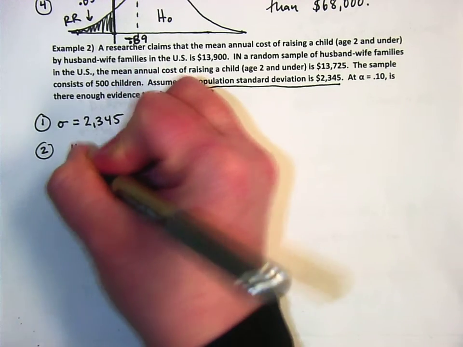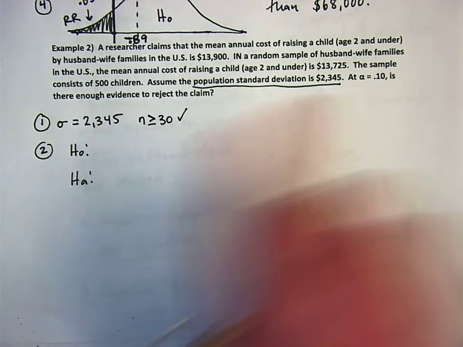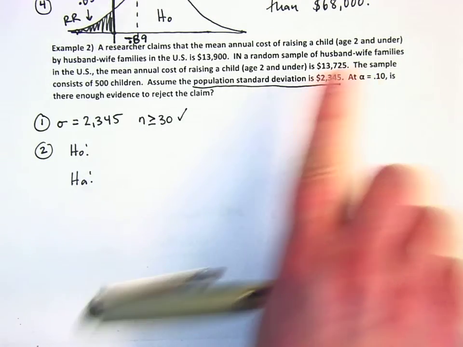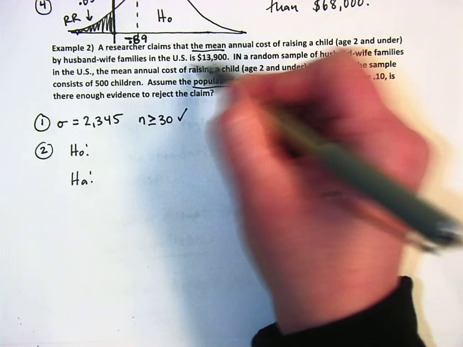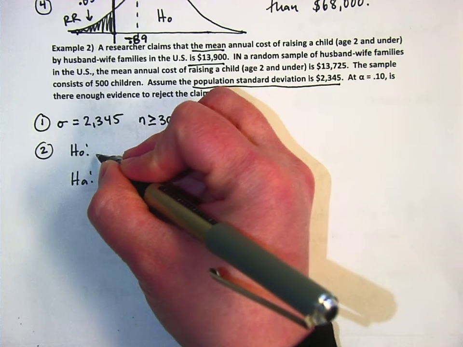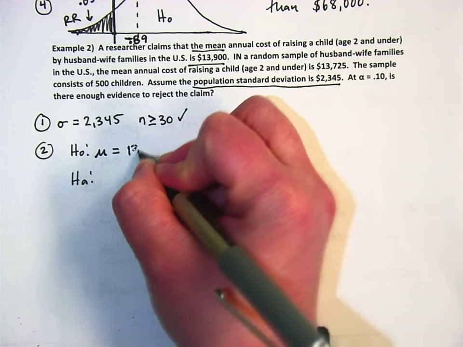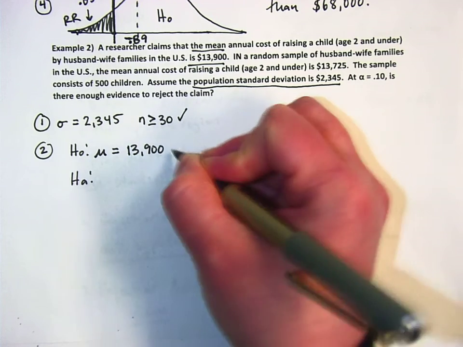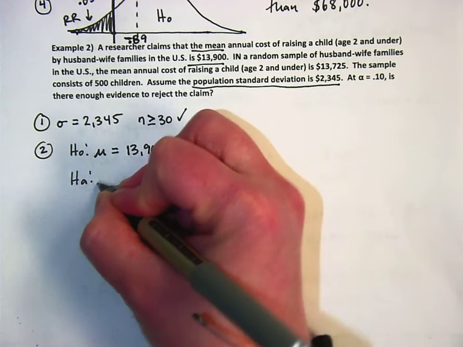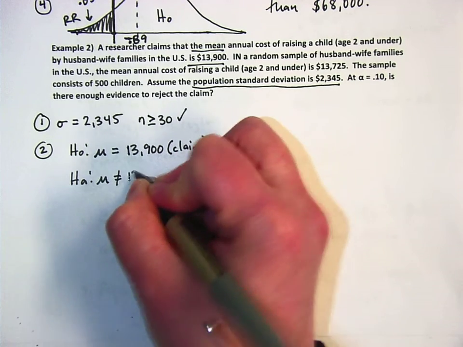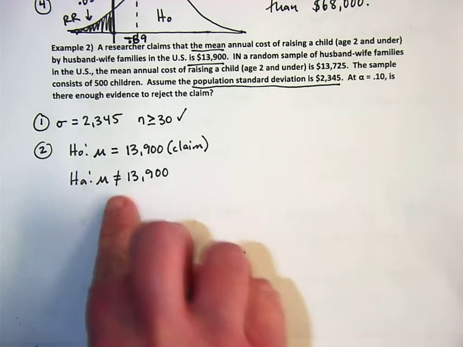Step 2, H sub 0, H sub A. All right, they're claiming that the mean is equal to that. So that must be the H sub 0. The mean is equal to is always in the H sub 0. So this time the claim is the H sub 0, not the H sub A. The H sub A is the opposite, which is not equal to 13,900.